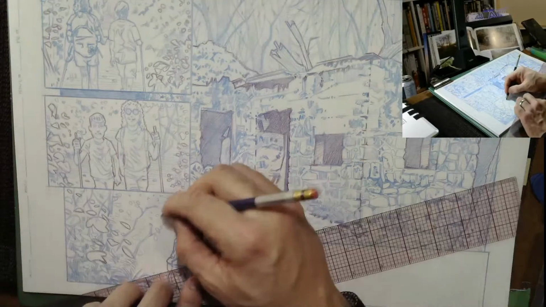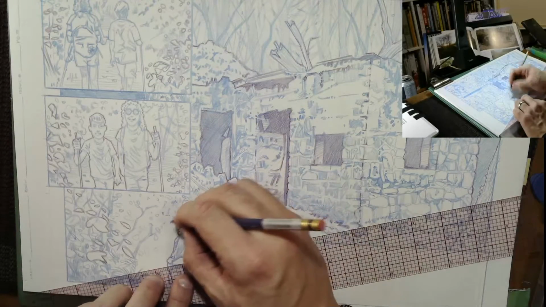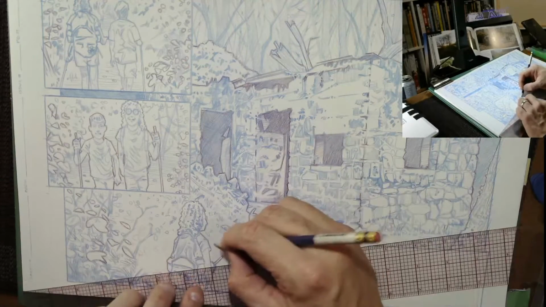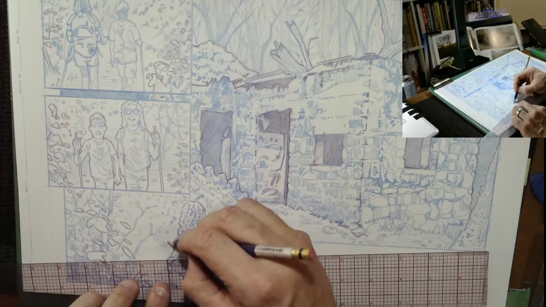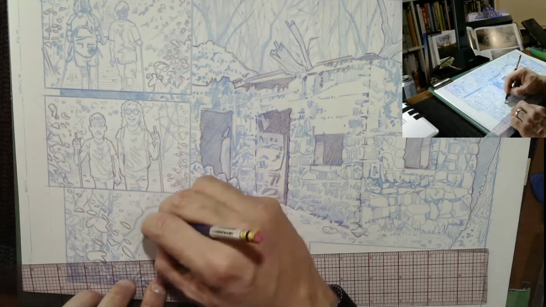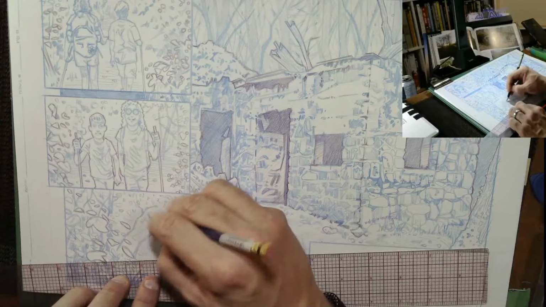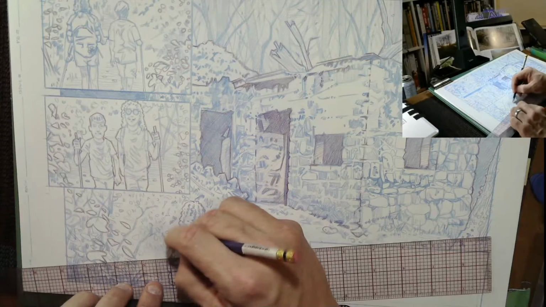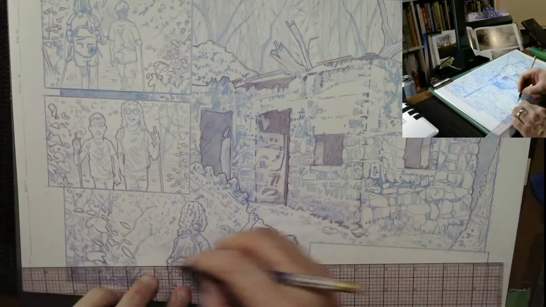Okay, if that helps. So hopefully that's informing the colors in the viewer that the hill is starting to peek through from behind the tree.